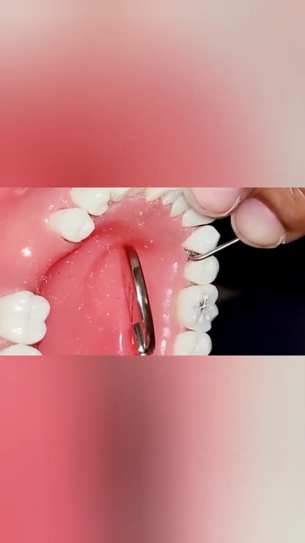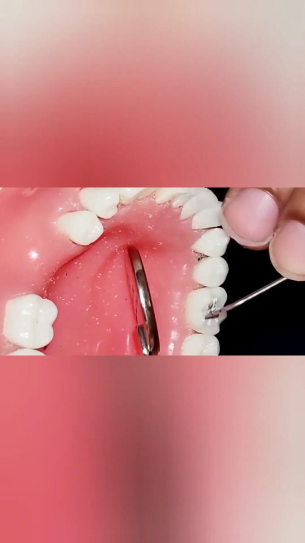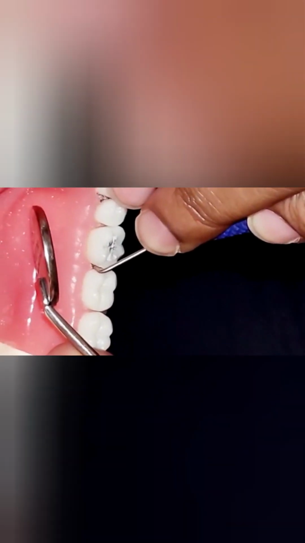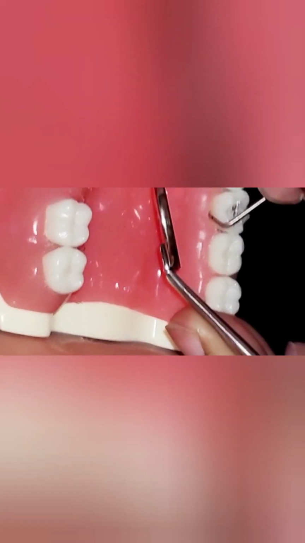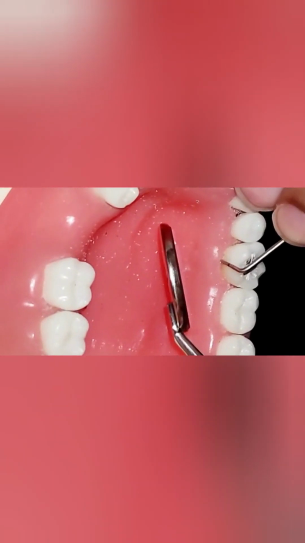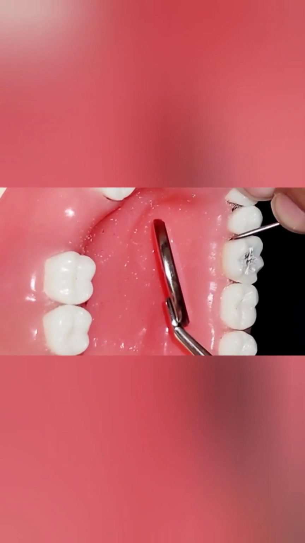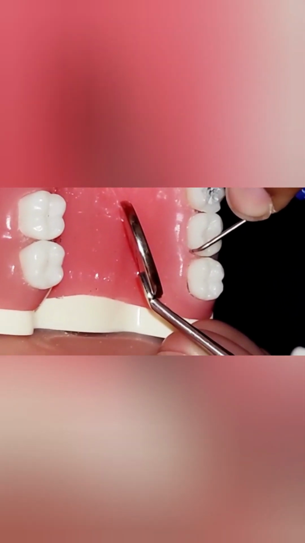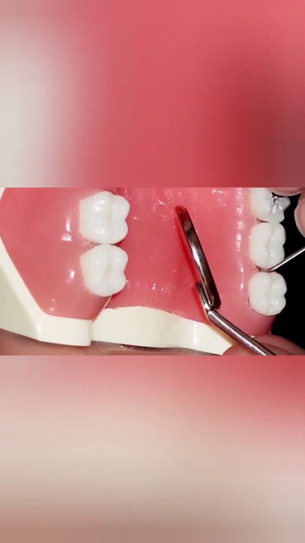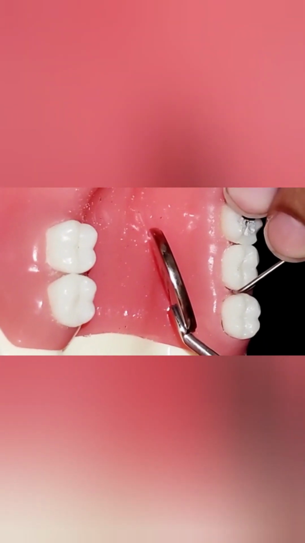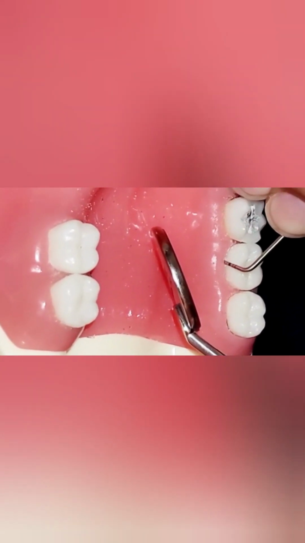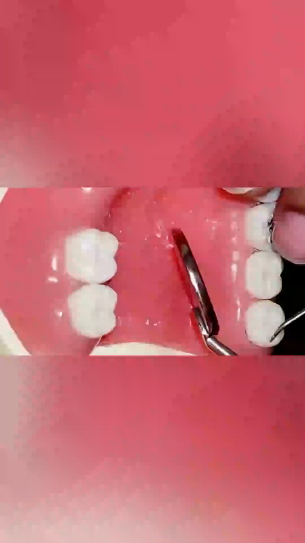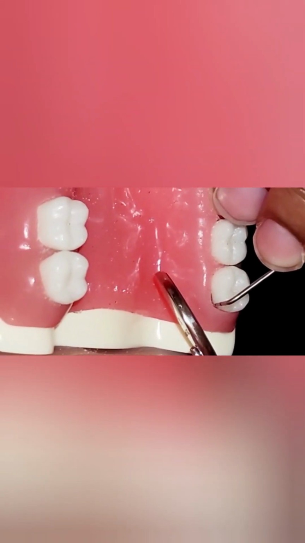8. 12. 9. 8. 12. Okay. Mm, 9. 8. 10. And our last tooth, number 32, lingual.